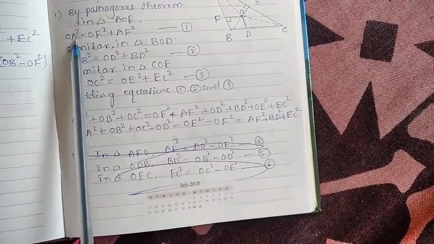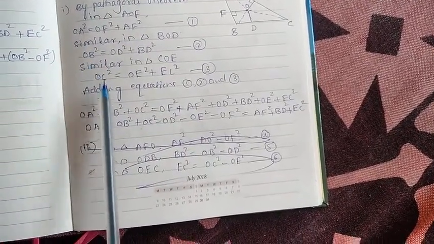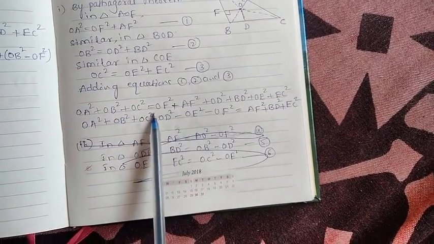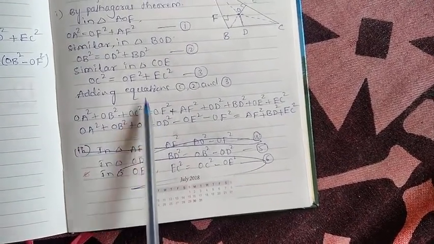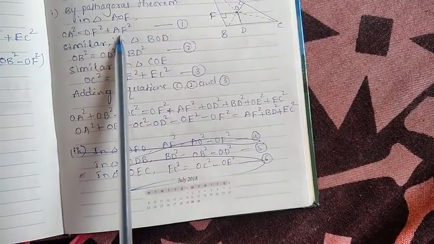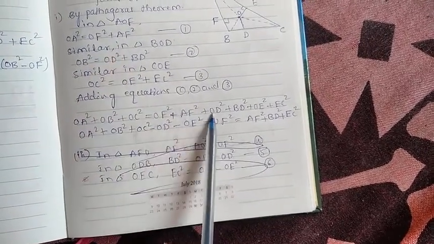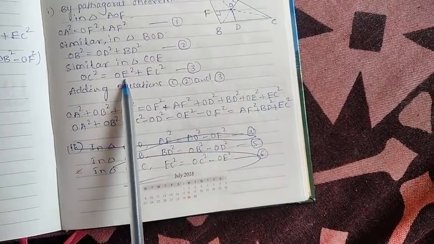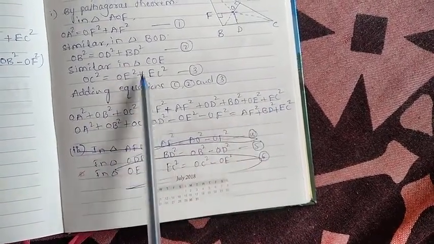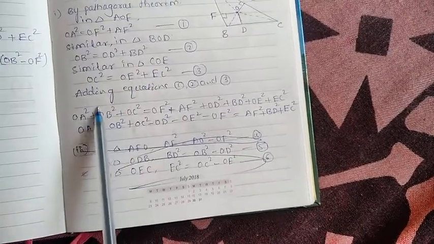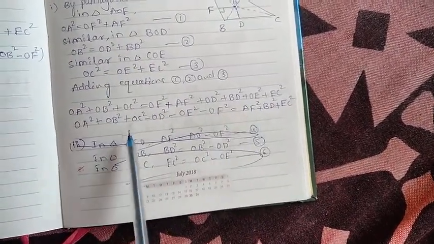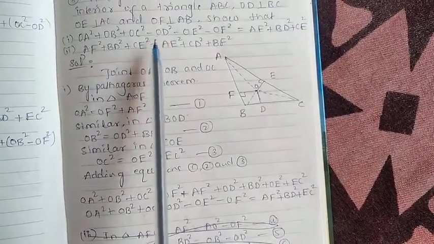OA square plus OB square plus OC square is equal to OF square plus AF square, correct, and OD square plus BD square plus OE square plus EC square, correct. You add the LHS side and the RHS side. First see what you have to prove here. These three terms in this equation you have to bring on the left hand side.